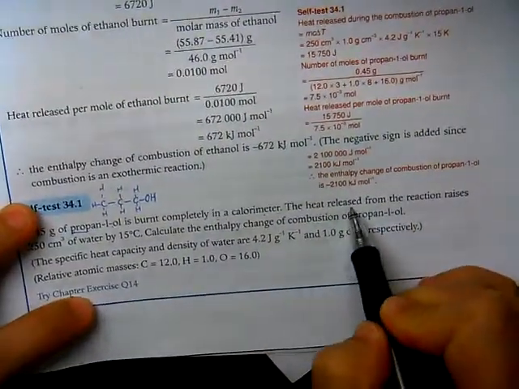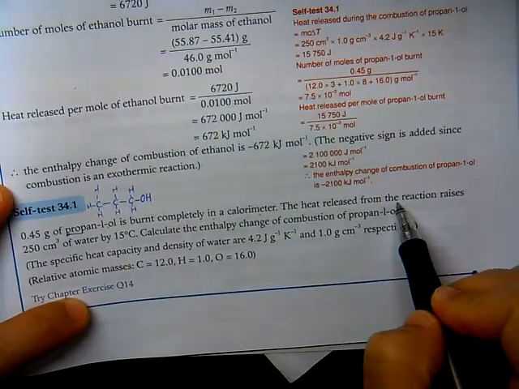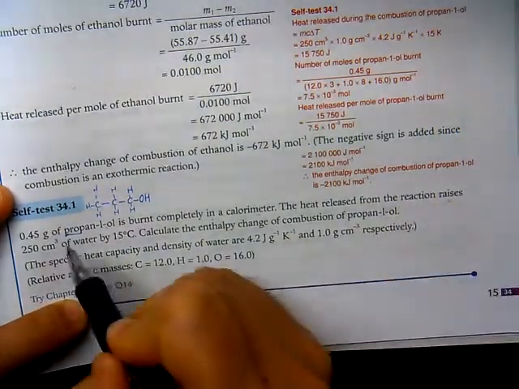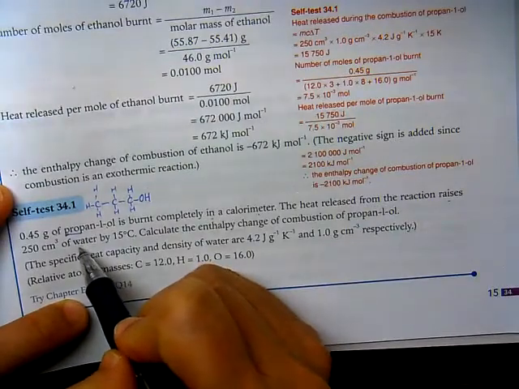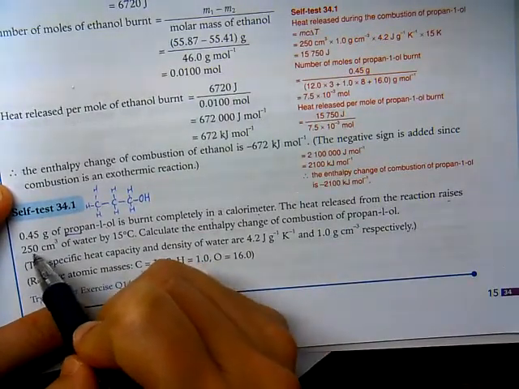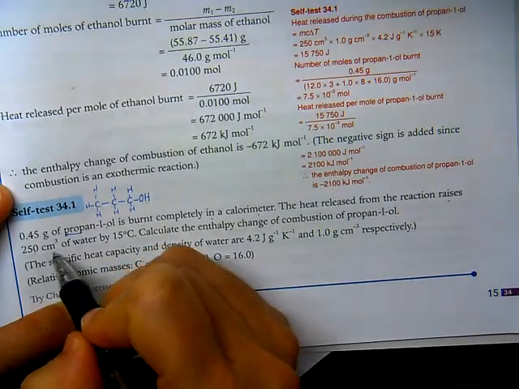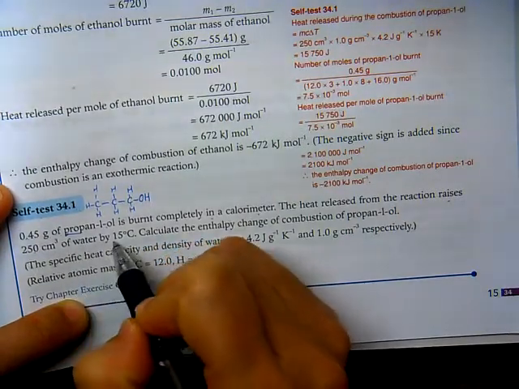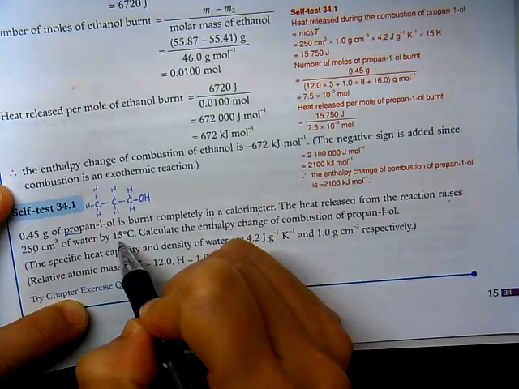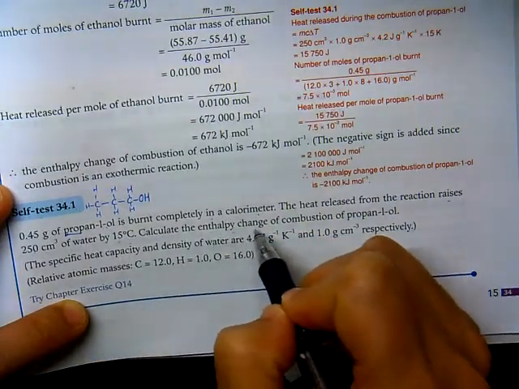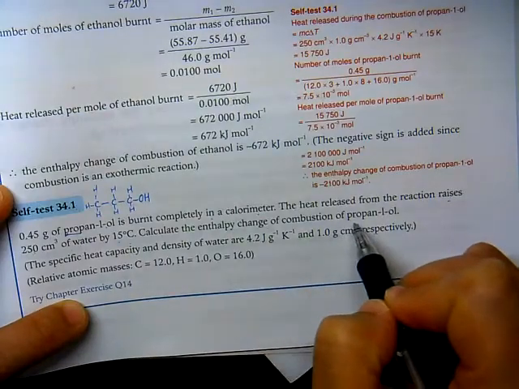The heat released in the combustion of propan-1-ol is transferred to the water inside the calorimeter. Inside the metal can, we have 250 cm³ of water, and the temperature change is 15 degrees Celsius. Calculate the enthalpy change of combustion of propan-1-ol.